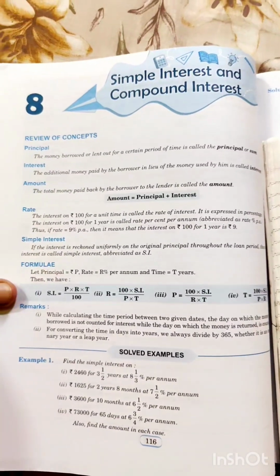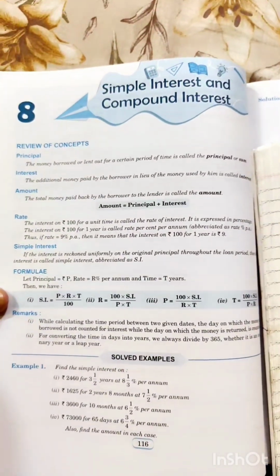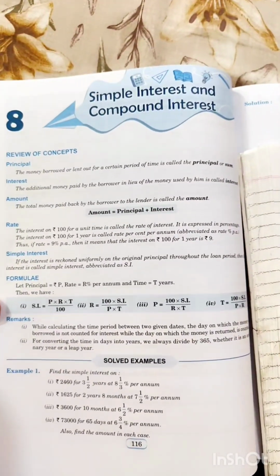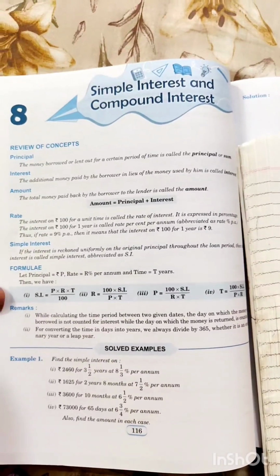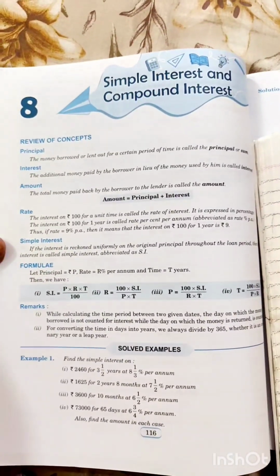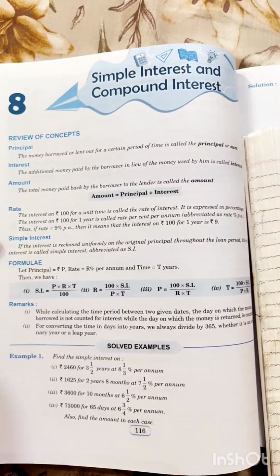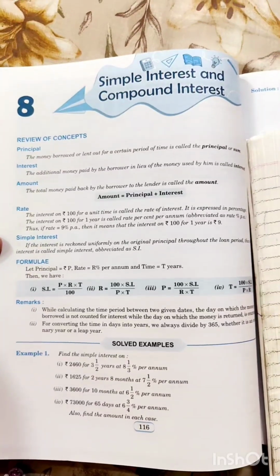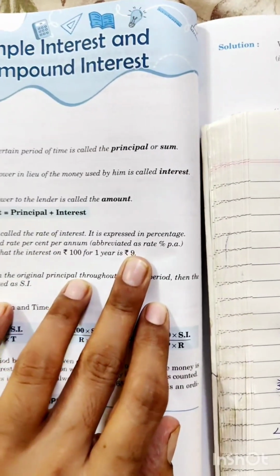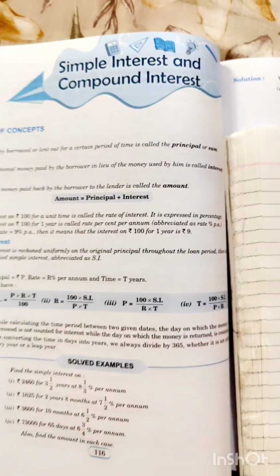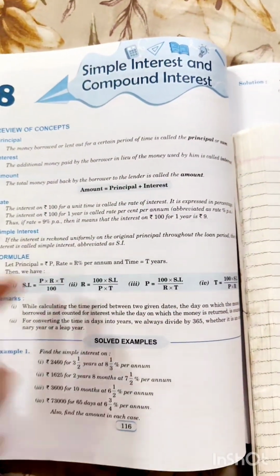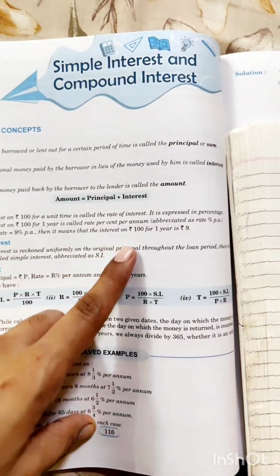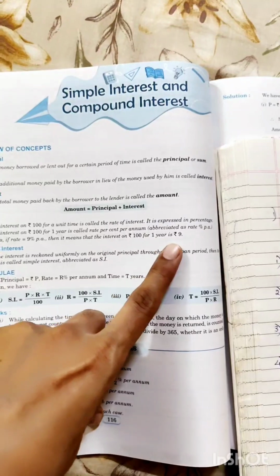Okay, now what is rate? The interest on 100 rupees for a unit time is called the rate of interest. It is expressed in percentage. The interest on 100 rupees for a year is called rate percent per annum. Okay, so if 9% per annum is your rate, then that means the interest on 100 rupees for a year is 9 rupees.